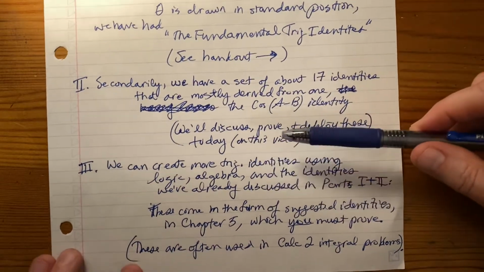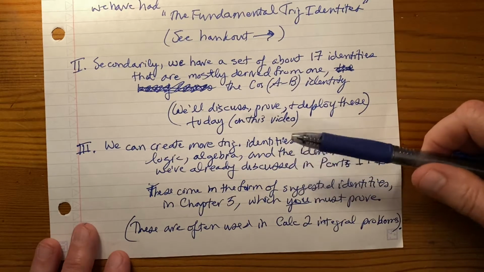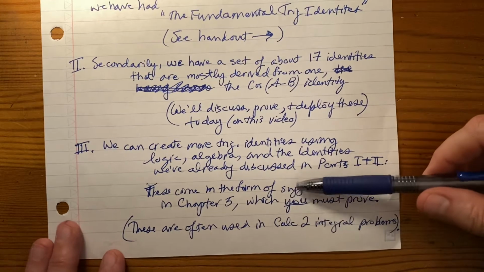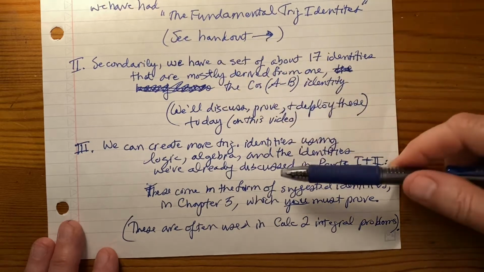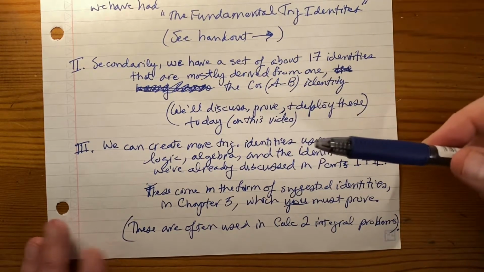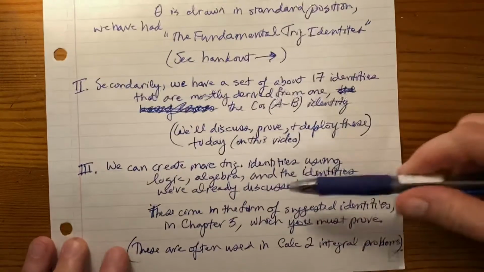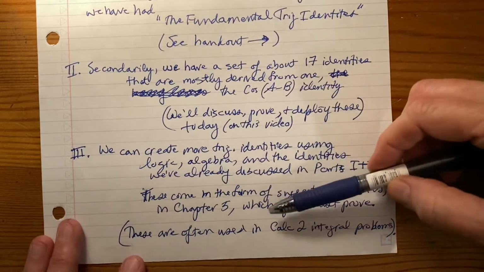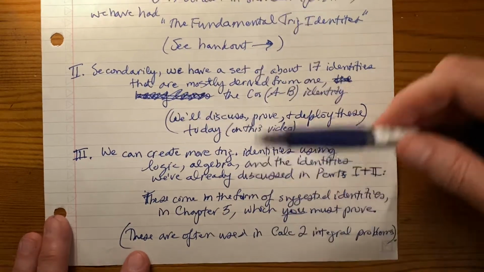The third batch, just to give you an overview, is going to come from a bunch of trig identities that you're going to see in Chapter 5, which are really presented more as suggested identities, and you have to prove them using logic, arithmetic, algebra, and the previous identities that you had before. So you're going to prove a lot of these identities.